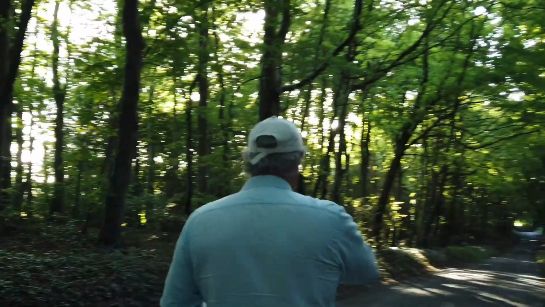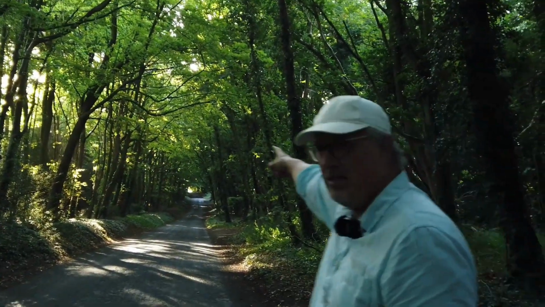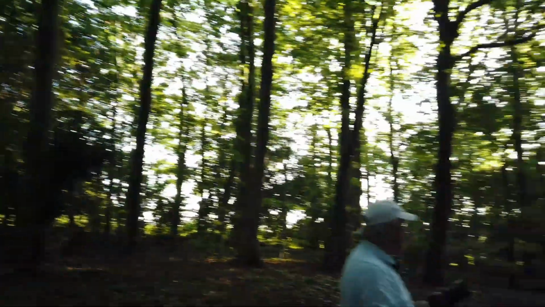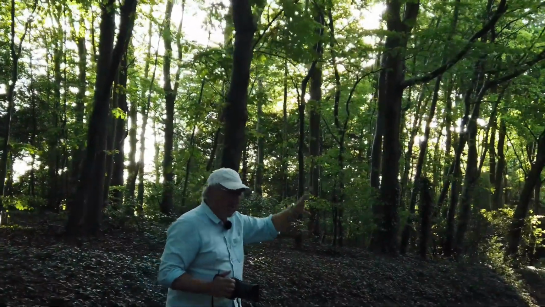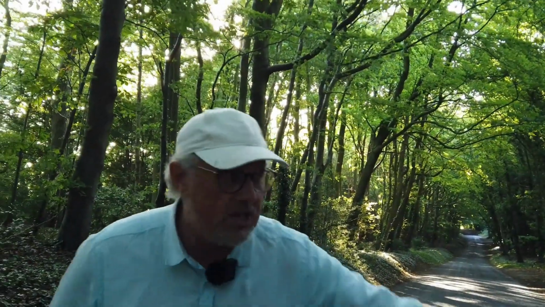I love this lane. This is called Long Lane, as you can see. And it goes all the way from, I think, Shepherd's Well, all the way up to Coldred. We've got this lovely junction. But in autumn, this is fabulous because all these trees drop their leaves. It just becomes barren trees and orange everywhere.